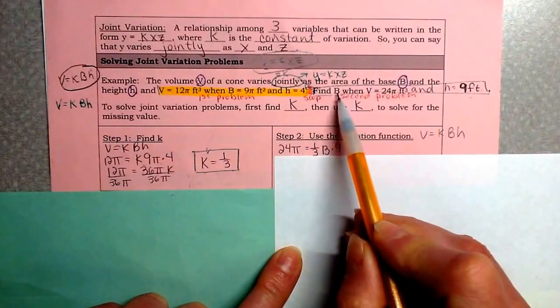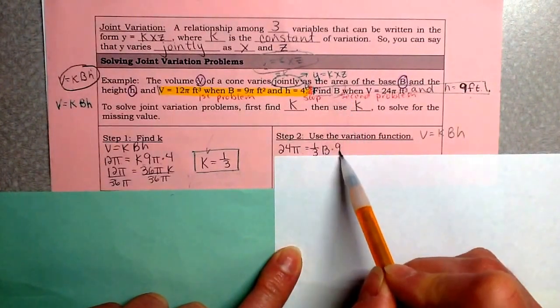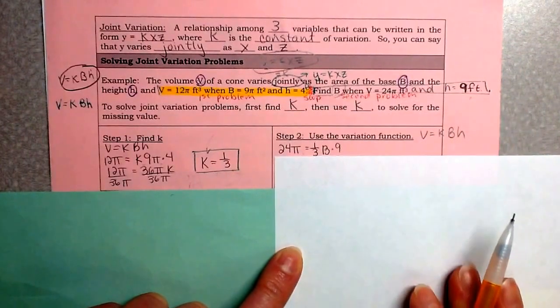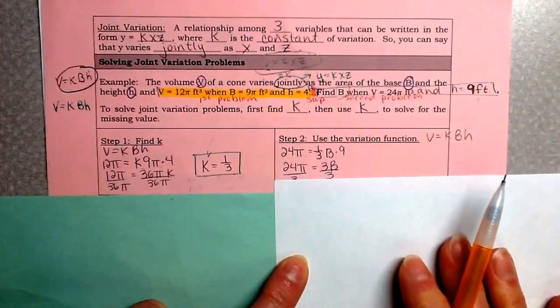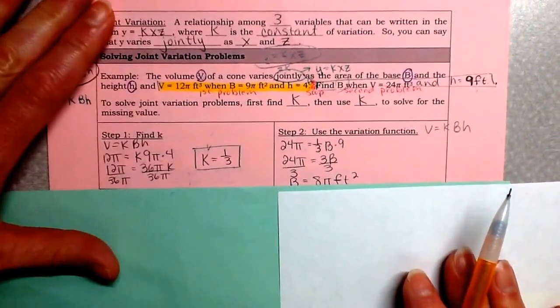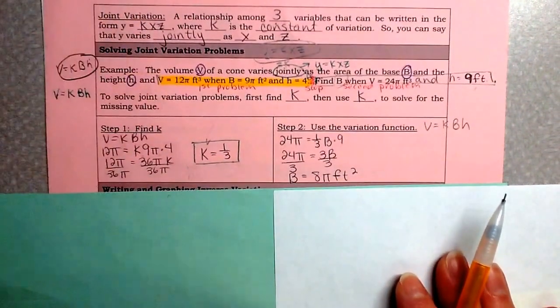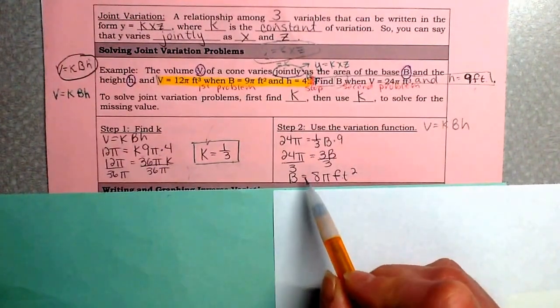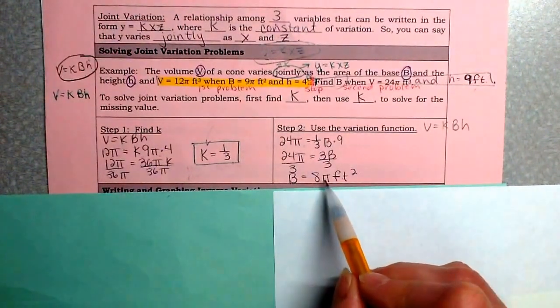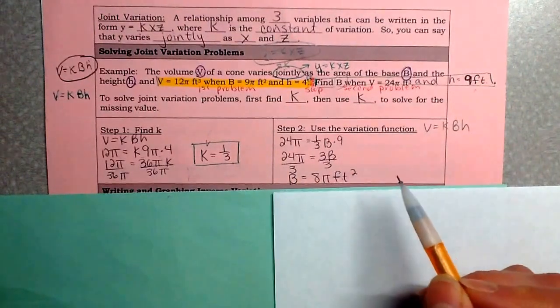K is 1/3. We're looking for the base now. We don't have that. And the height is 9 feet. So we're going to simplify this side just to make it 3b. We'll divide by 3. And our base is 8π feet squared. And the base is length times width, so that's why our units are squared.